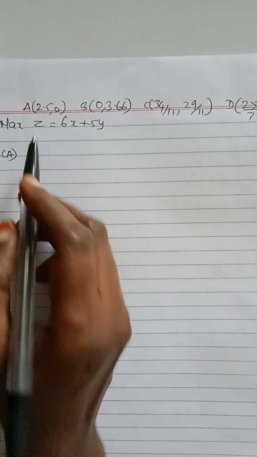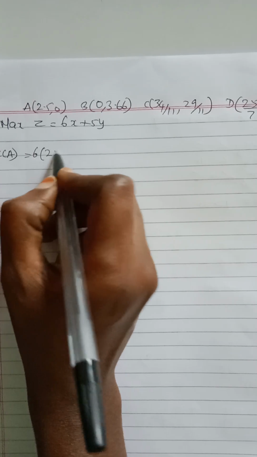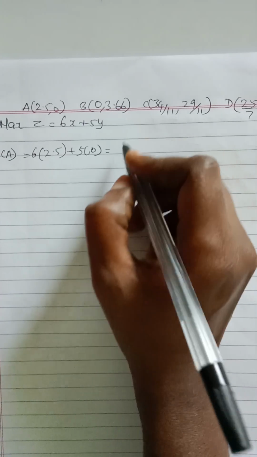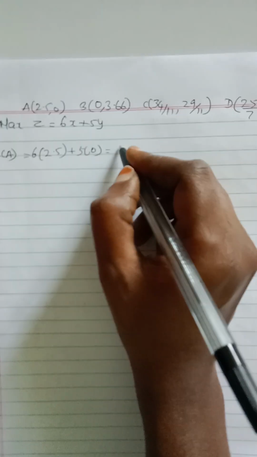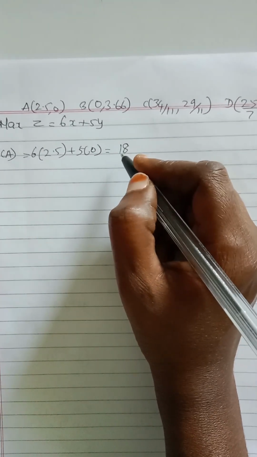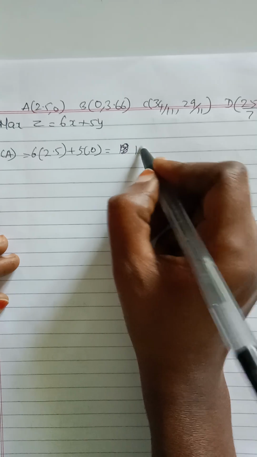So first substitute the value A, 2.5 and 0. So 6 into 2.5 plus 5 into 0, which is 12 plus 3, which is 15. So it will be 15.